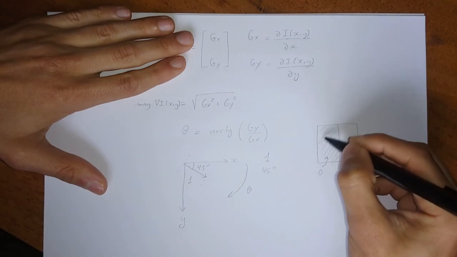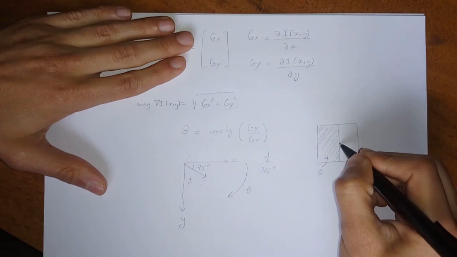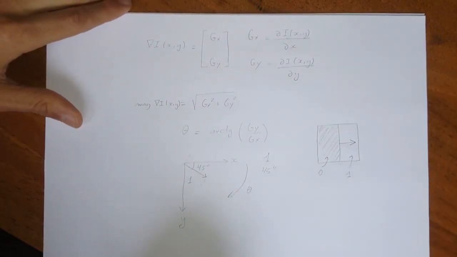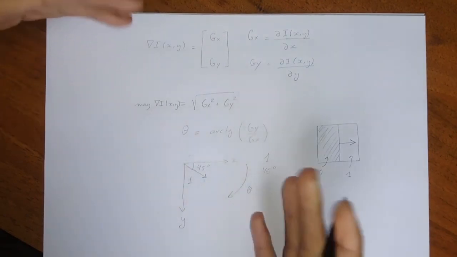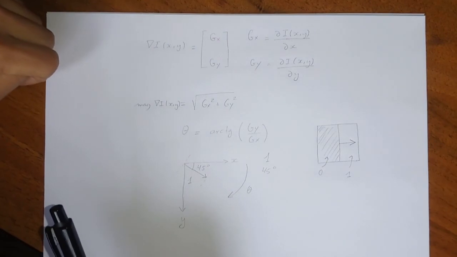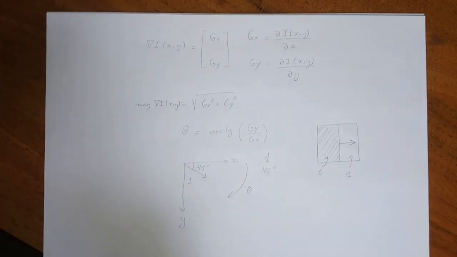So in this case, the direction of the gradient would be perpendicular to the edge. So in this way, by calculating the gradient of the image, we can detect all the edges in it.